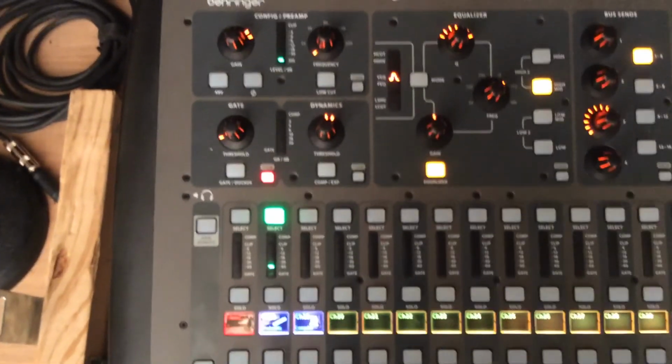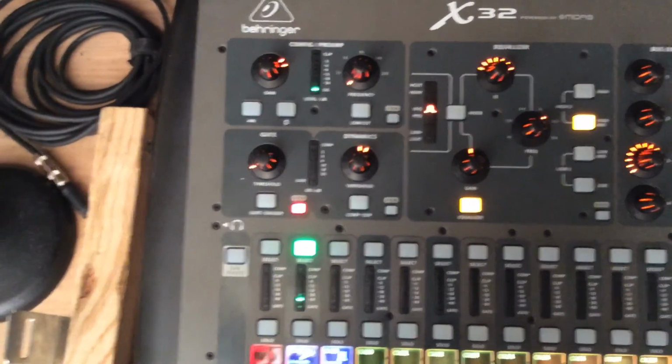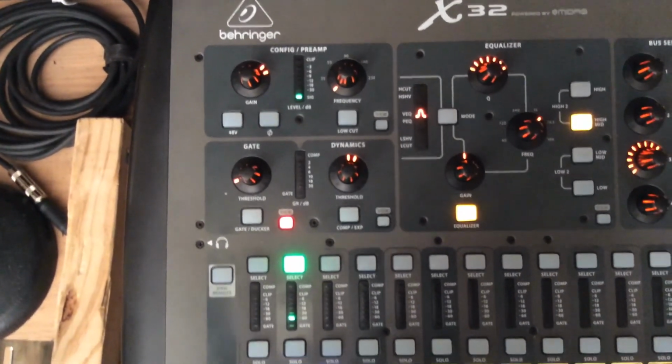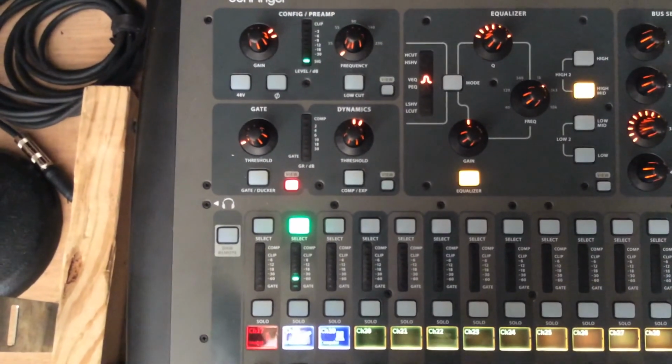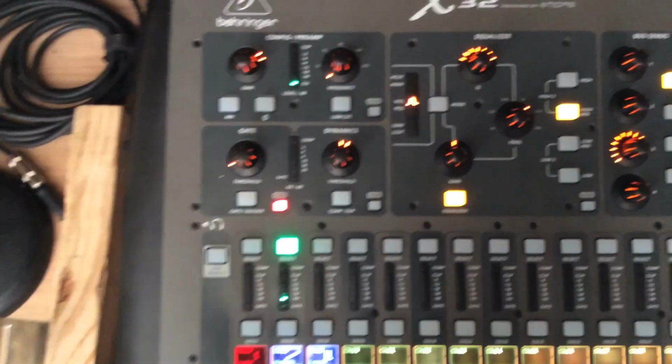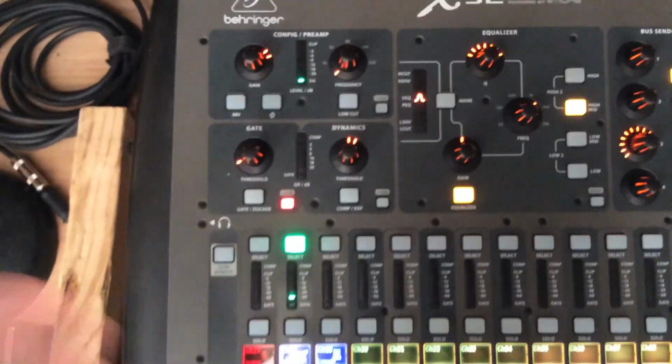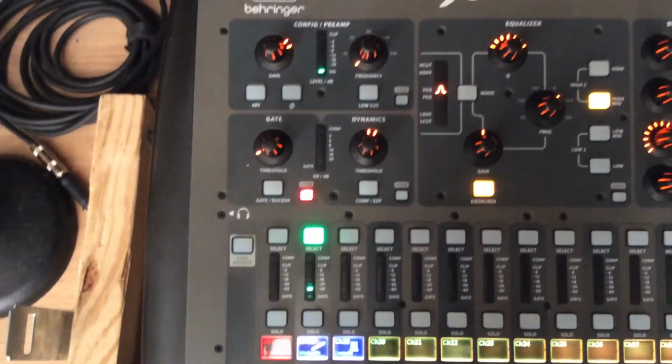Okay, we're moving right along here. We're going to be looking at the noise gate and the dynamics section of the Behringer X32. These might be concepts that maybe you're not super familiar with, some of you are, we've had conversations about them, but I'll go over a little bit of what they do and why we would use them in what scenarios.